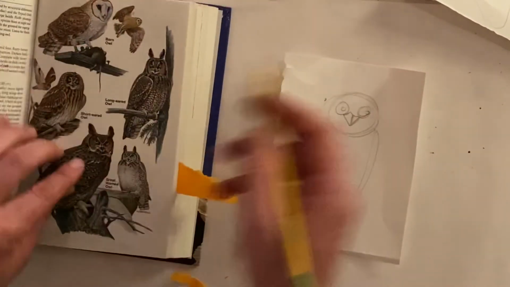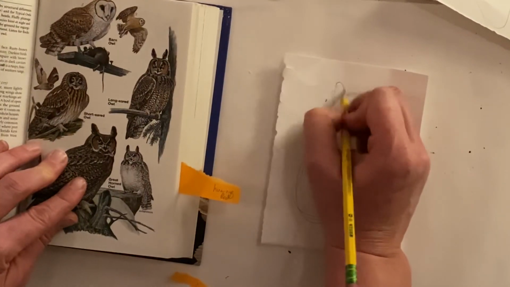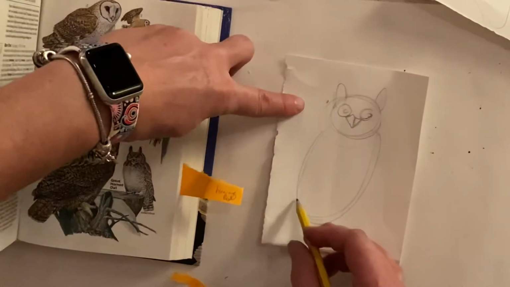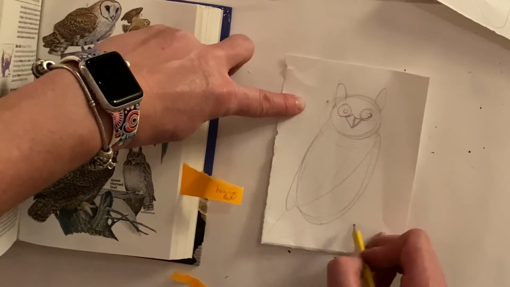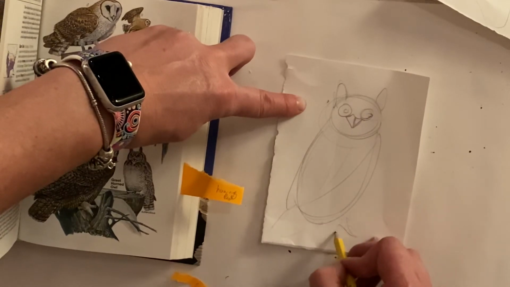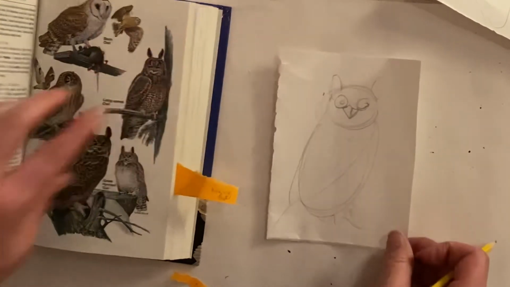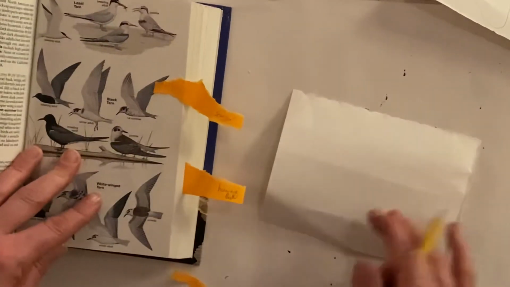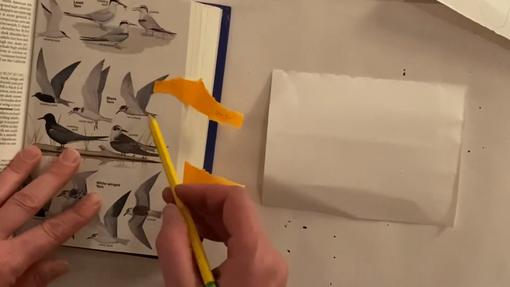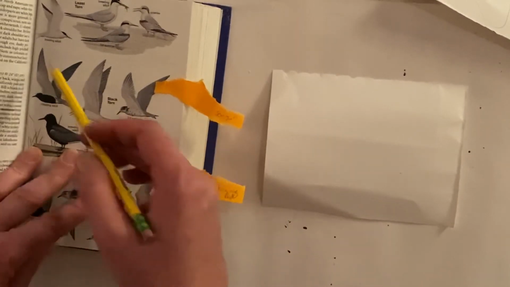This is a great horned owl. Looks like they have ears, but those are just tufts of feathers. And the tail and how the wings work on the side and so on. They've got really big feet here, okay? And then one other thing to talk about is what if you want to show the bird flying in the sky? We have to look at how the wings work if they're flying in the air.